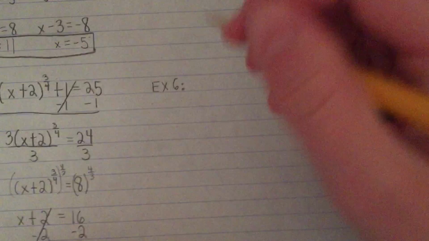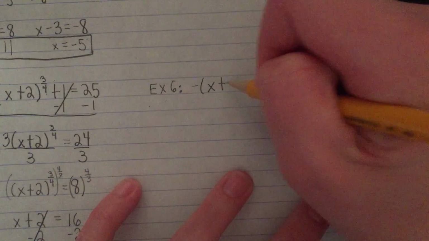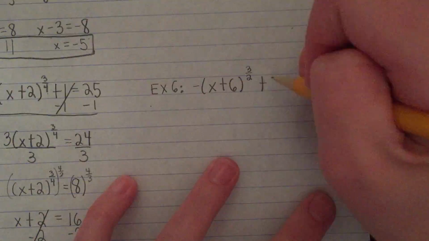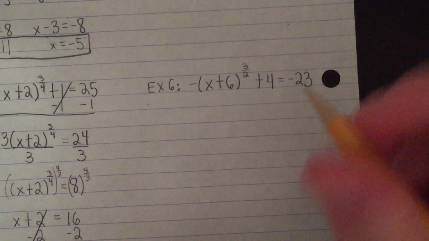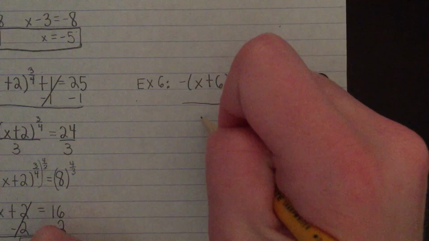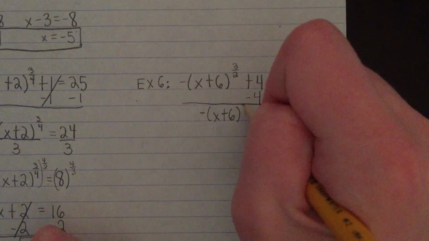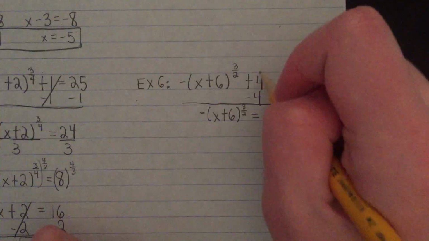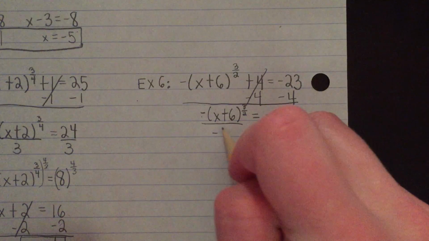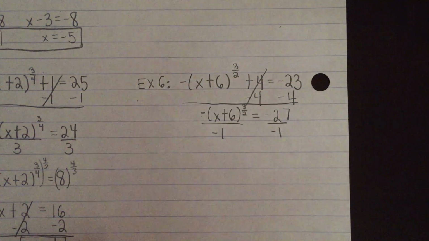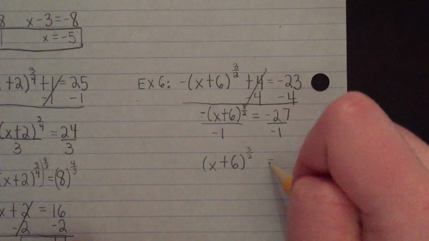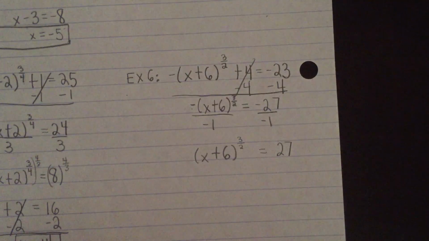So example 6, negative quantity x plus 6 raised to the 3/2 power plus 4 equals negative 23. So on this one, subtract 4. I get negative x plus 6 raised to the 3/2 equals, since that canceled, negative 27. I've got to get rid of that negative out in front, so divide both sides by negative 1. That would make this positive x plus 6 raised to the 3/2 equals, that would turn to a positive 27.